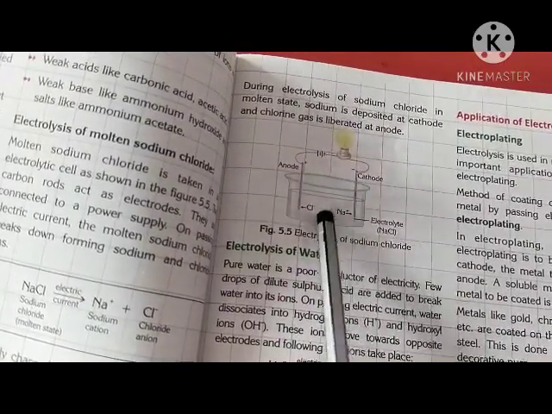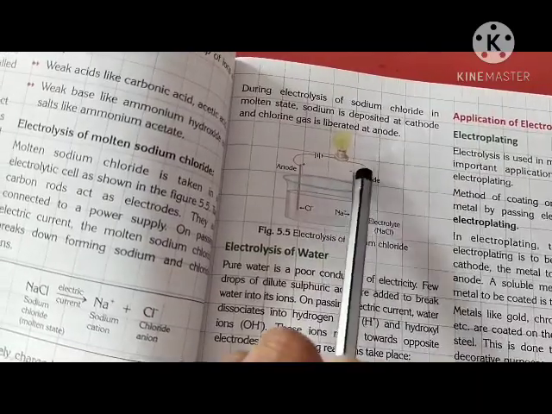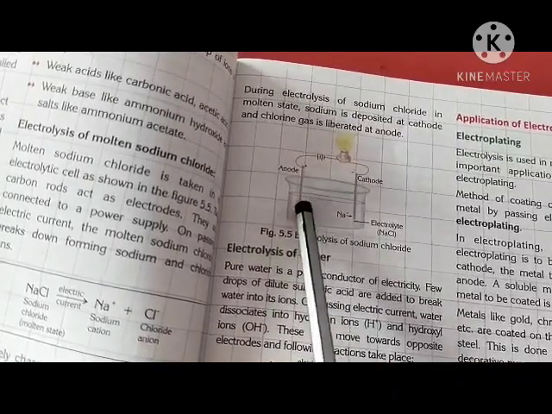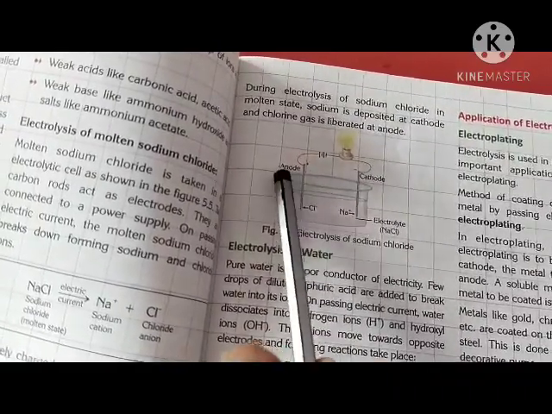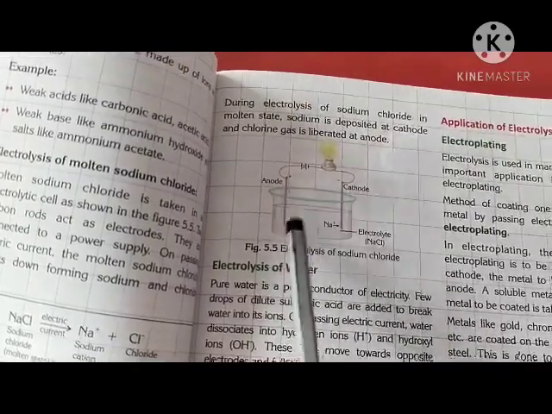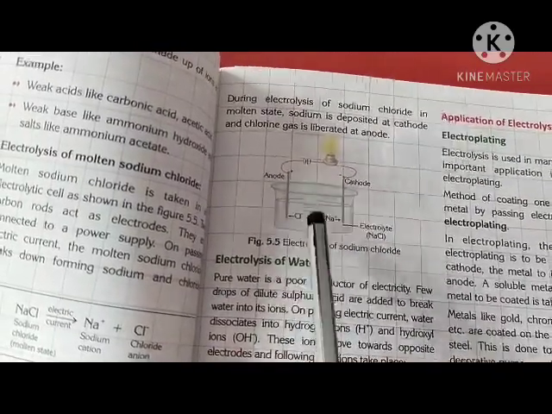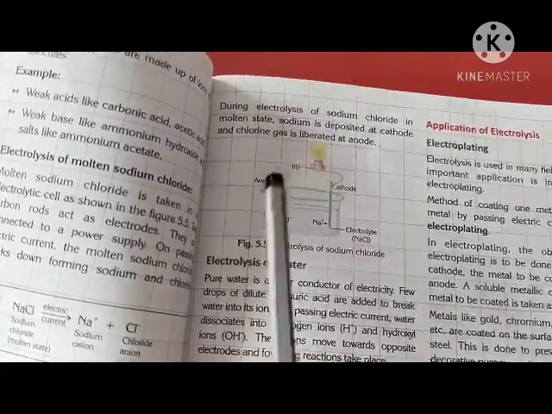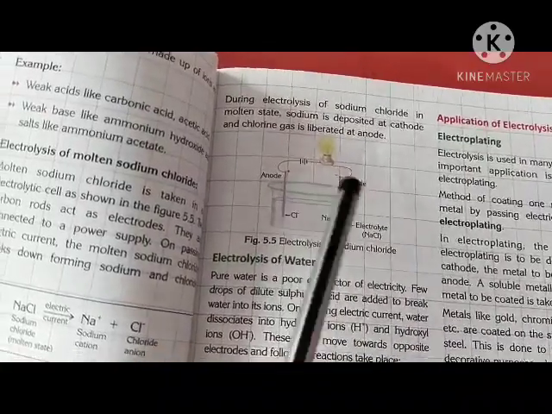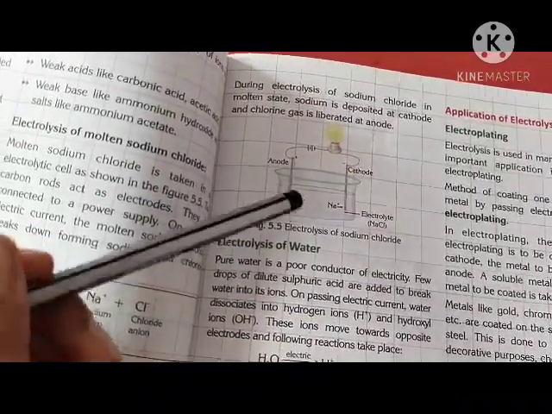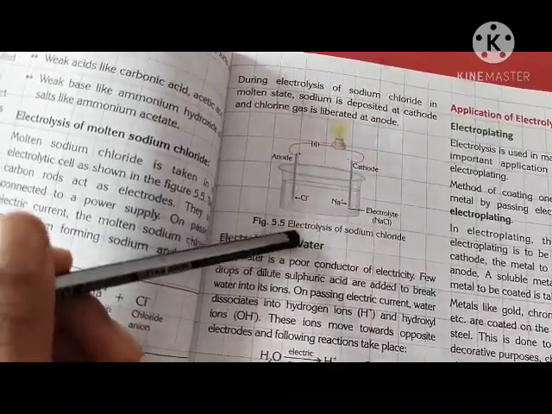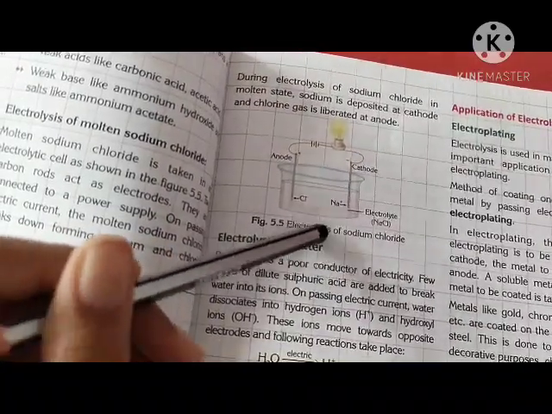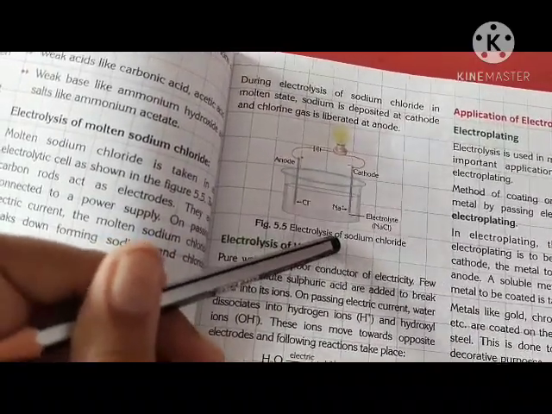The positive charge, which is sodium, moves towards the negative one, that is the cathode, and the negative charge, that is chloride, moves towards the anode. Because you also know that positive and negative attract each other. We are conducting this process only for the dissociation of that compound into its ions. Okay students, this is the process of electrolysis.